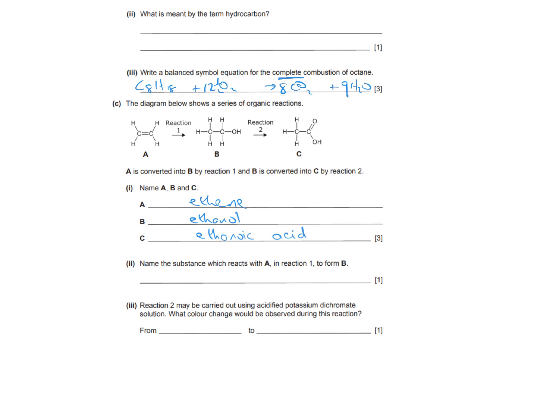Part 2, name the substance which reacts with A in reaction 1 to form B. Well, I did that just a few moments ago. This is an alkene, this is an alcohol, and industrially, alkenes can be converted into alcohols by a reaction with steam. Don't say water, it must be steam. Part 3, reaction 2 may be carried out using acidified potassium dichromate. What's the colour change? Well, potassium dichromate is orange, and when it oxidizes an alcohol to the carboxylic acid, it turns green.